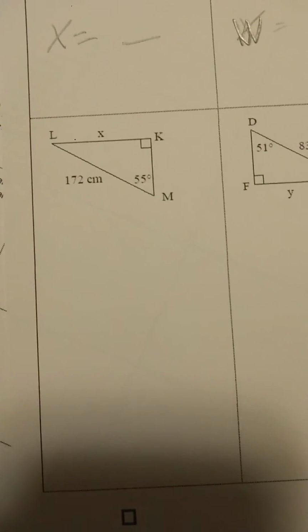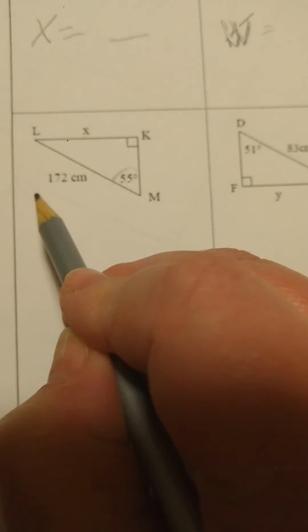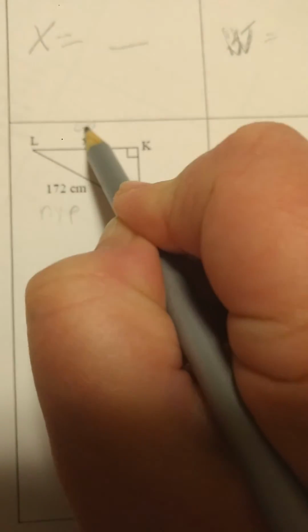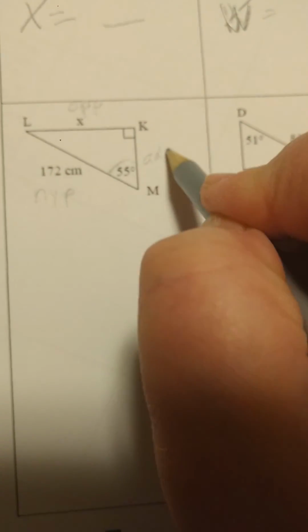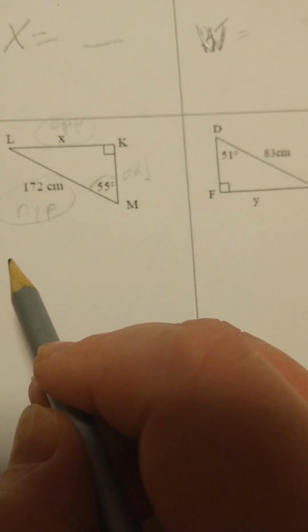So let's take a look at this first one. Here's our reference angle, 55. Which one's our hypotenuse? 172. Which one's our opposite? X. Which one's our adjacent? Over here on the side. Which two should I circle? X and 172. Let's flip our paper back over.